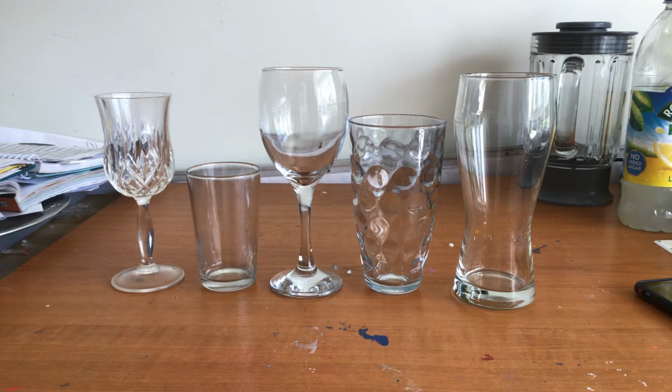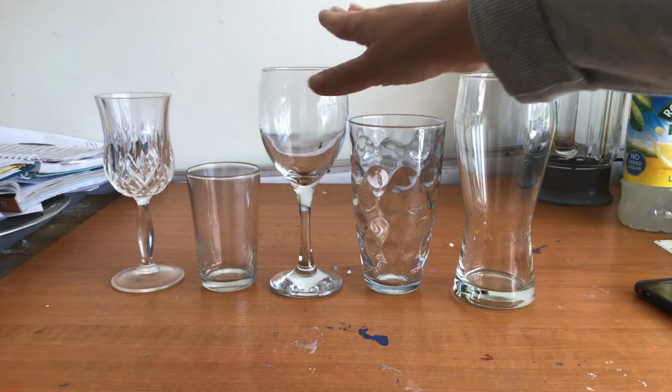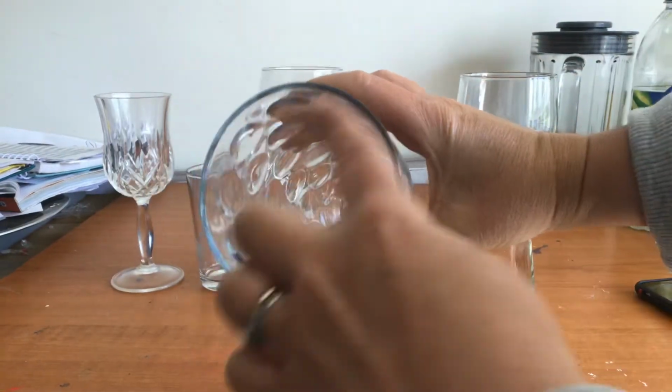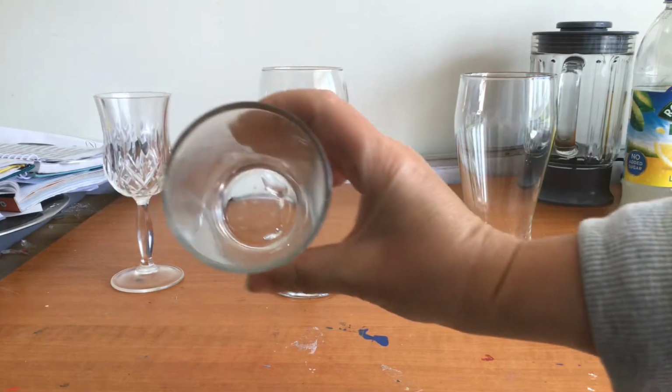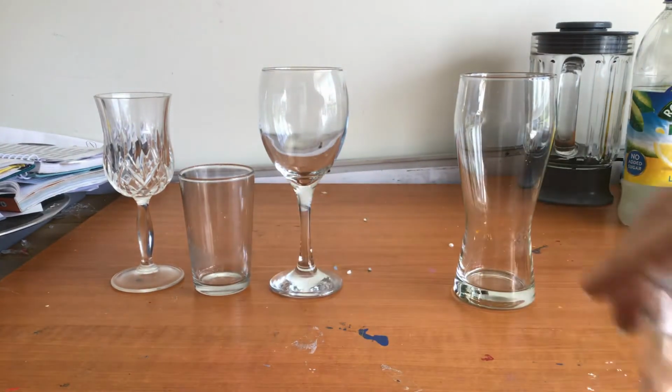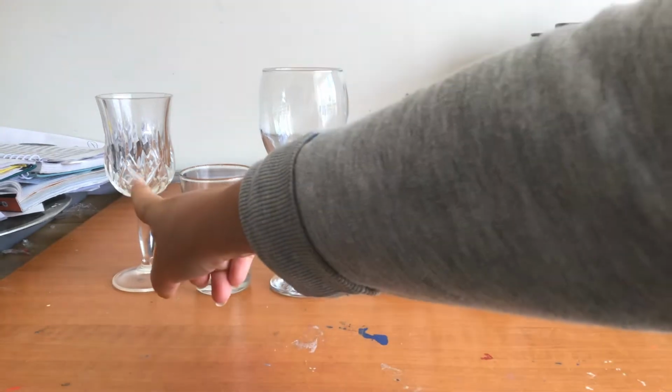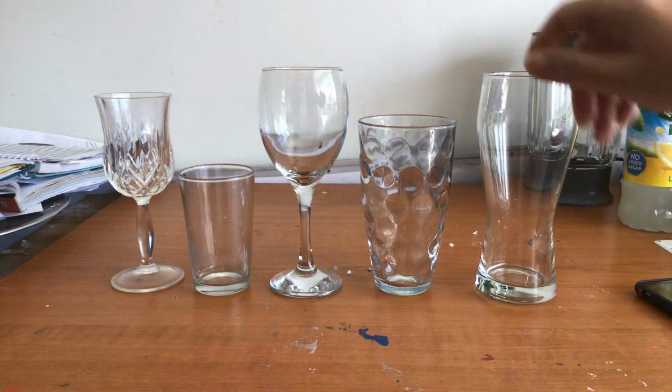Now today, you can see here in front of me, I've lined up 1, 2, 3, 4, 5 glasses. So there are 5 different glasses, different heights, different widths. See, this one here is quite wide, whereas this one here is quite narrow. Now, all of those glasses would contain a different amount of water, or liquid, any liquid. I think I've lined them up in order from the one that would hold the least to the one that would hold the most.